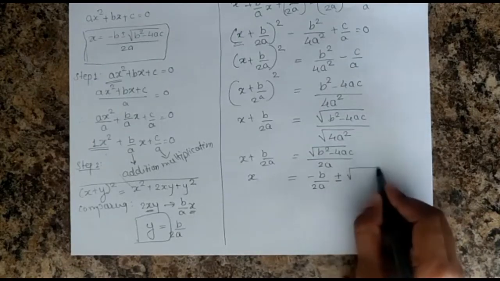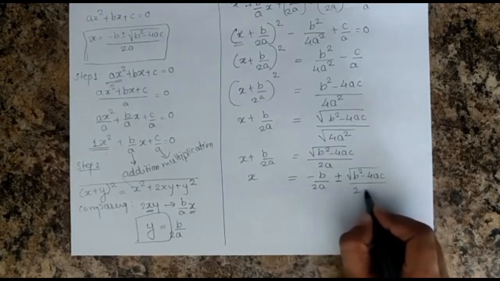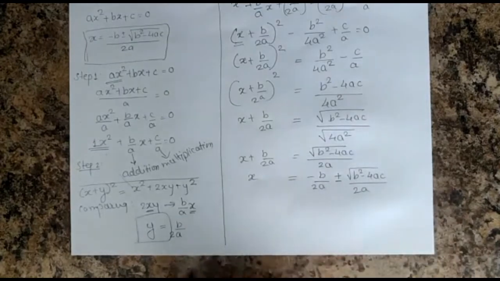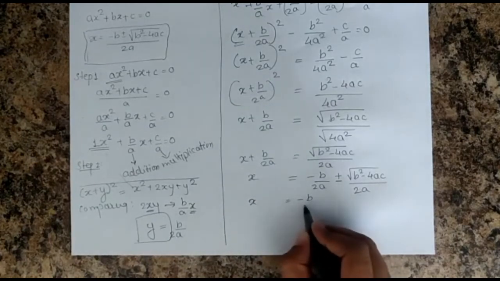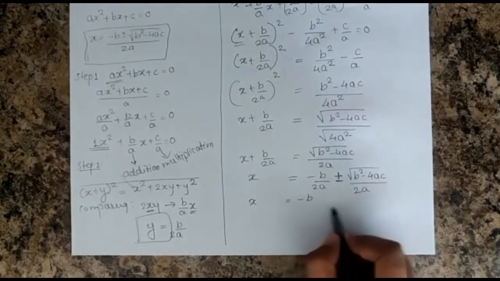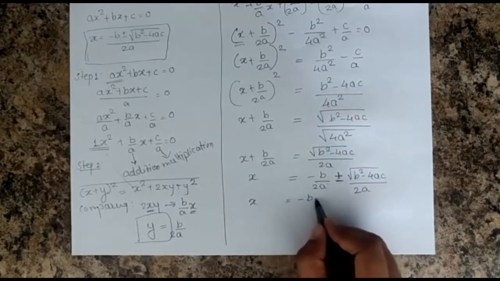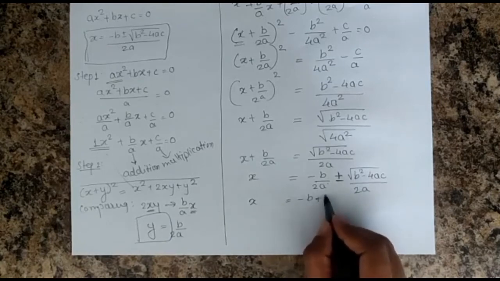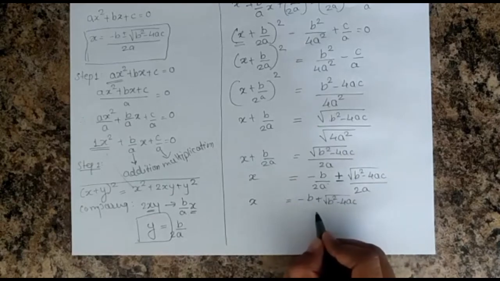So we write plus or minus under square root b square minus 4ac upon 2a. Therefore, x is equal to minus b plus minus square root of b square minus 4ac upon 2a. Therefore, what is the value of x over here is? First, consider the positive part, considering this factor as positive, or considering this as negative.